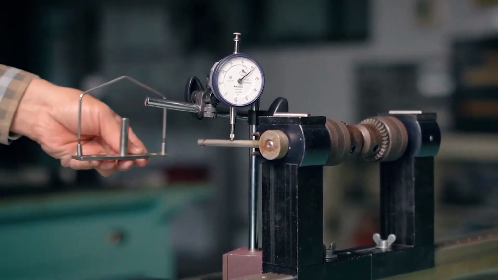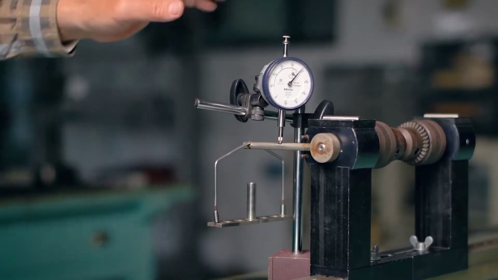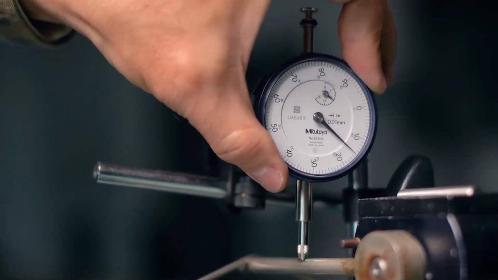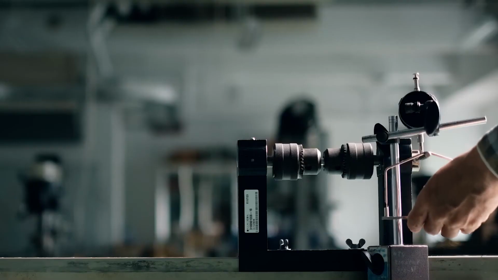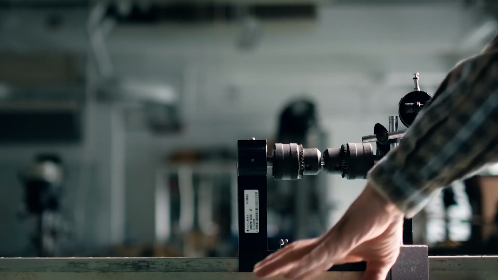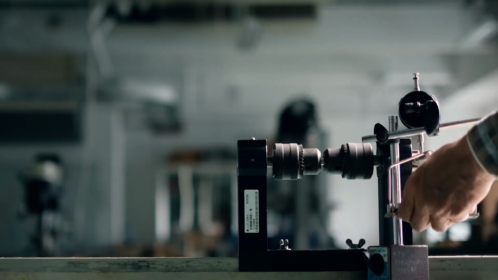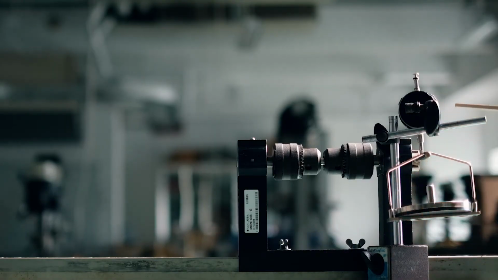Then hang the load tray on the test apparatus and set the displacement transducer to 0. Remove the load tray and add 500 grams weight to it. Hang the load tray back. Then note the readings on the displacement transducer. Repeat the same process with 1000 grams and 1500 grams.